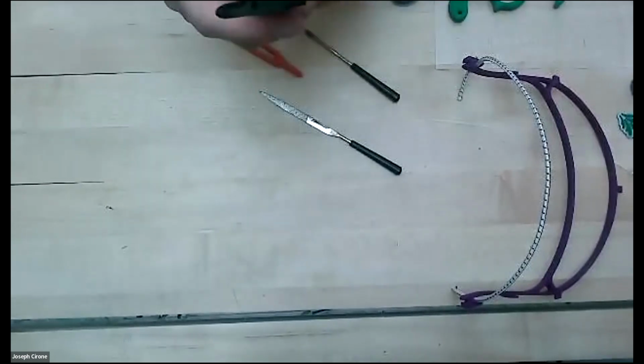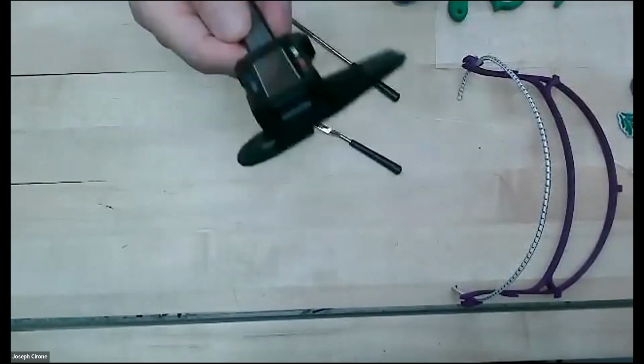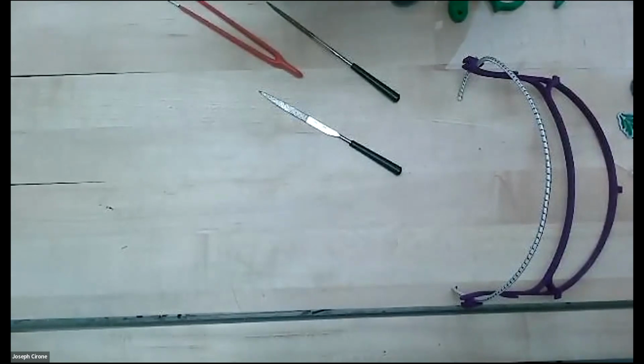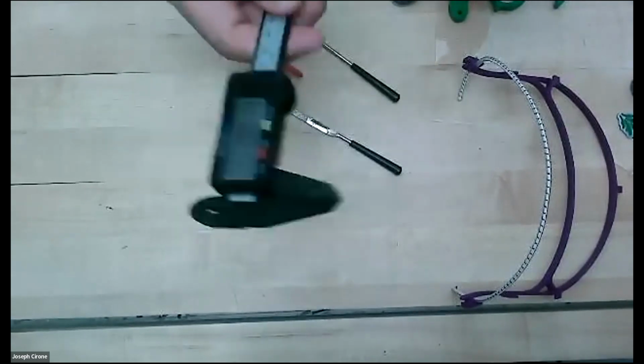The other thing we recommend as you get into the class is getting one of these Vernier gauges or a micrometer, a caliper.